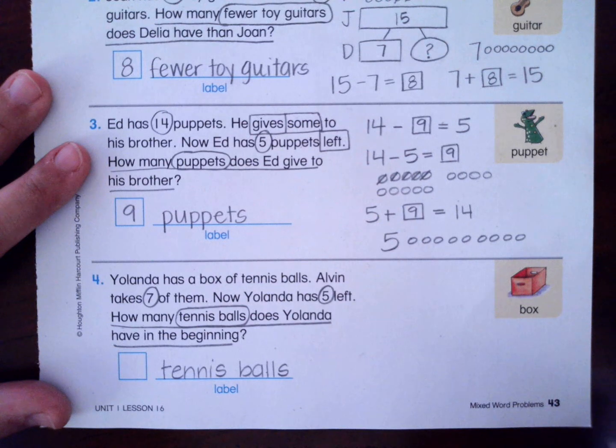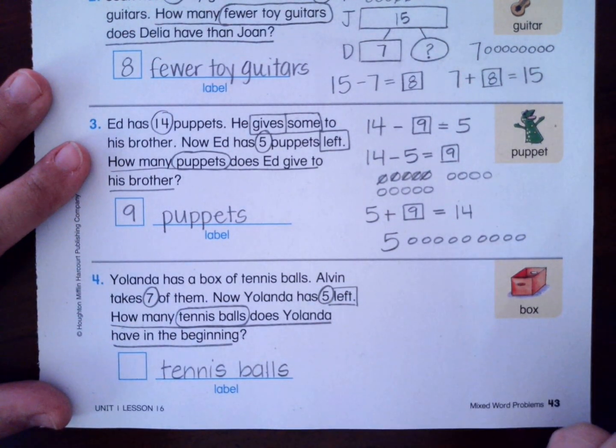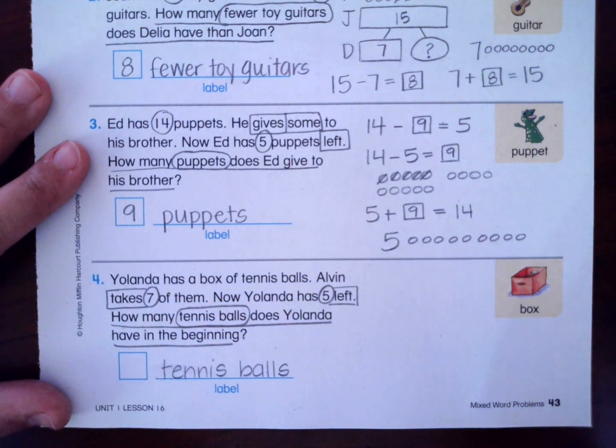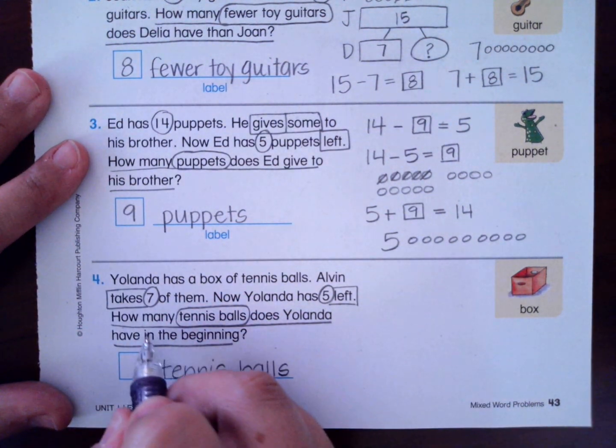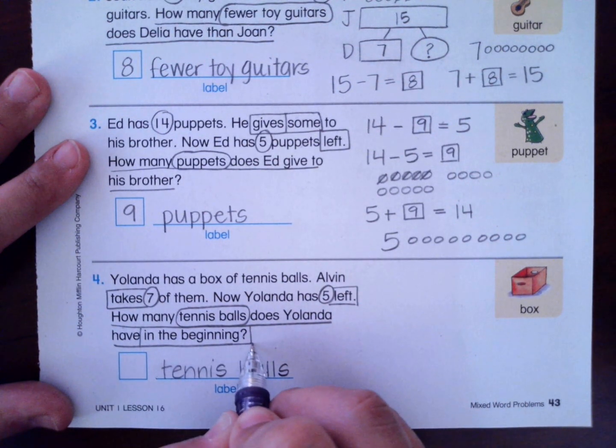I'm going to look for any clue words. So I see the word left. I see the word takes. So that's kind of like giving away. I see the words in the beginning. I'm trying to figure out how many did she have in the beginning.